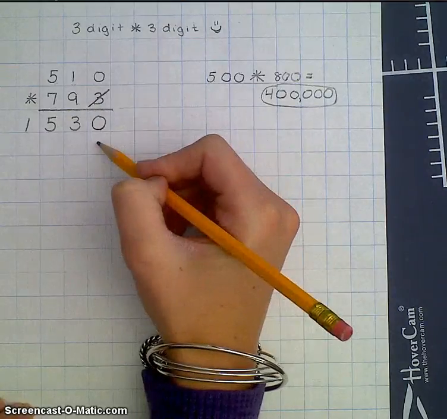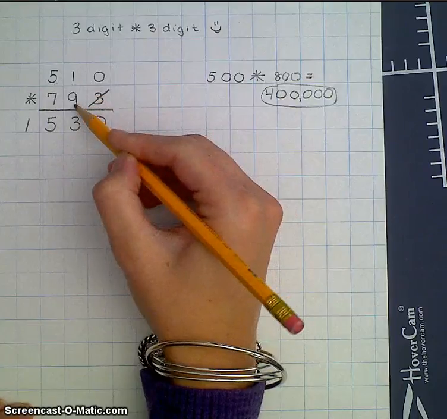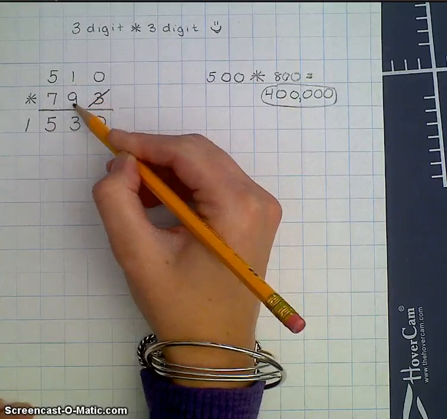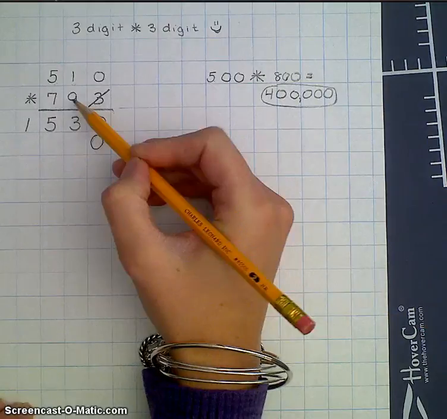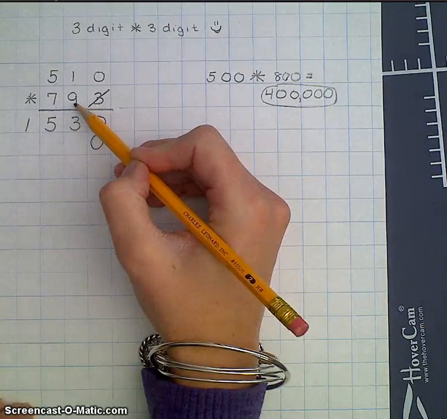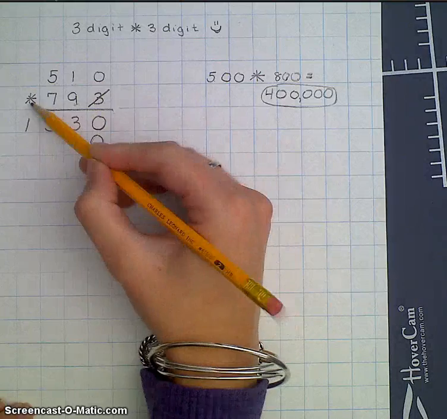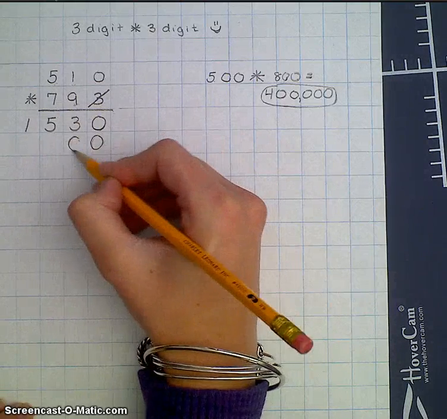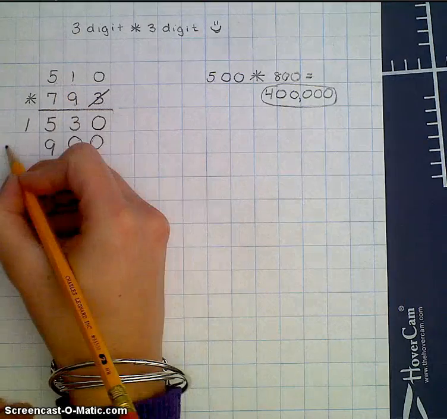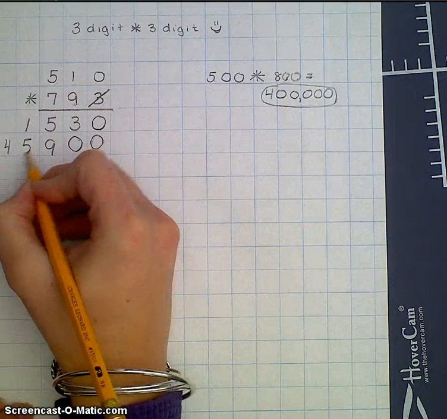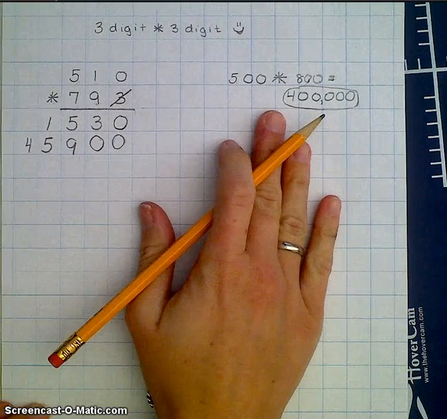Okay, so since I'm all set with the 3 in the ones place, I'm going to cross it off and come down to the next row. Since I'm moving over to the tens place in this factor, I'm going to put a 0 here to hold that place. Now I can start multiplying with the 9. So I'm going to take my 9 and multiply it by 0. 9 times 0 is 0. 9 times 1 is 9. And 9 times 5 is 45.